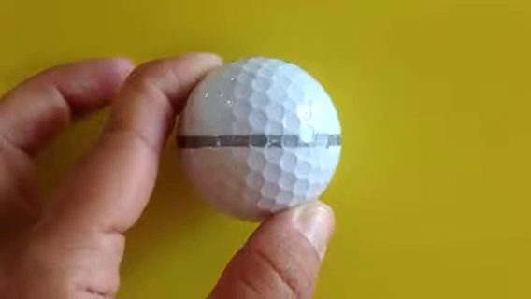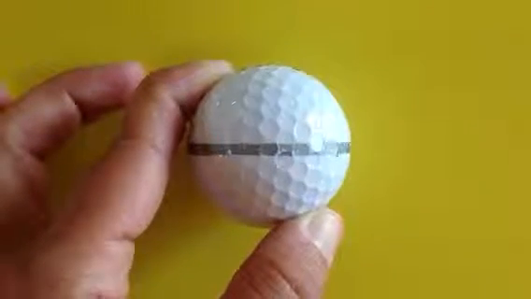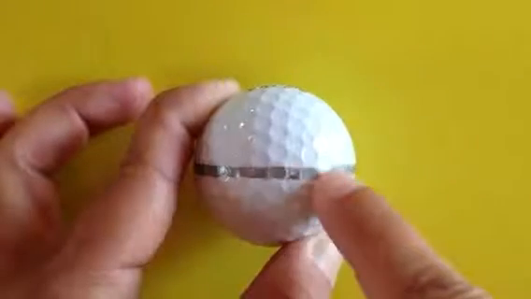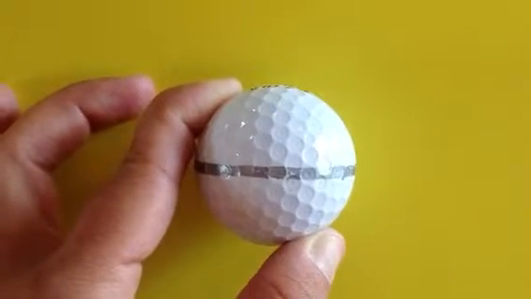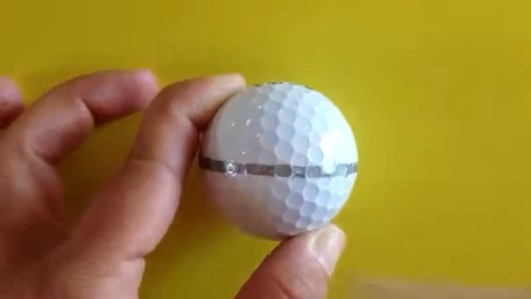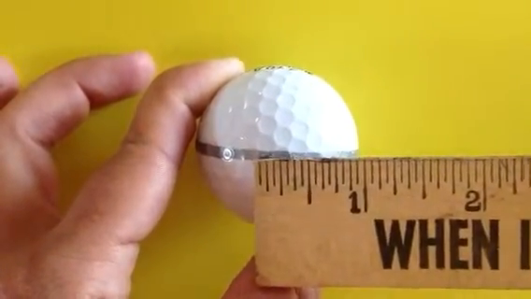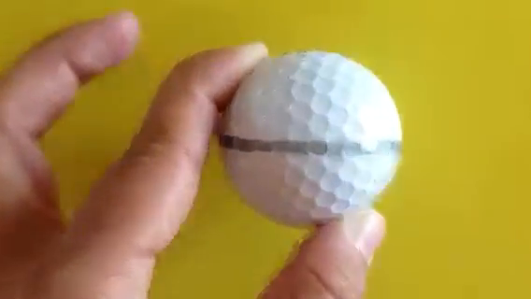I will now demonstrate an example of how to find the surface area and volume of a common sphere, a golf ball. Now, as you can see here, this is the diameter. The diameter is the distance across the sphere through the center. We will measure the radius. The radius is half the diameter, which is approximately 1 inch. We will approximate for this problem.